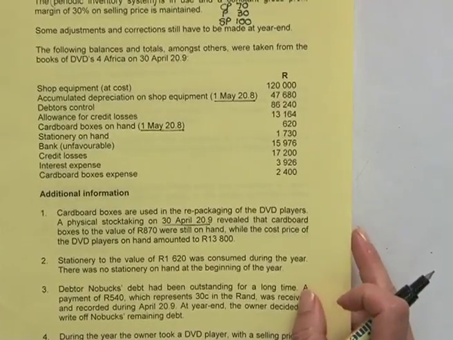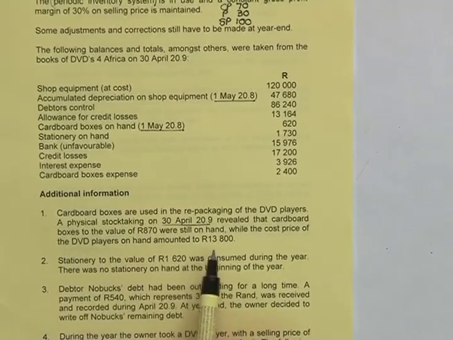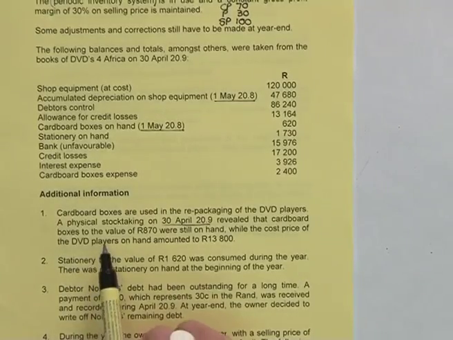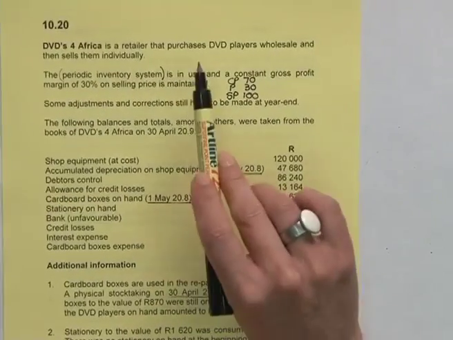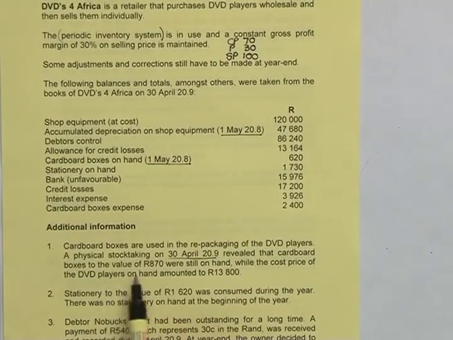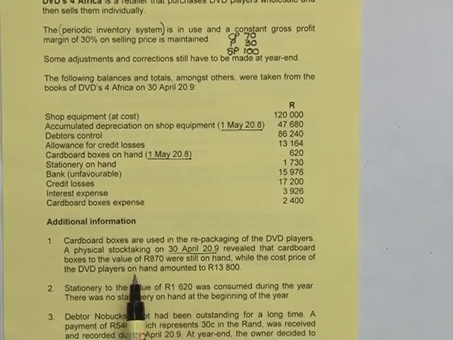They also mention that the cost price of the DVD players on hand amounted to 13,800 Rand. Now, we are in the business of buying and selling DVD players. So this is our stock take of our inventory at the end of the year.